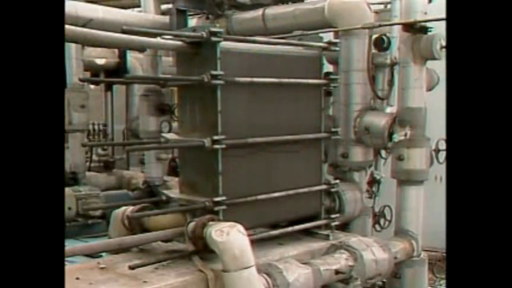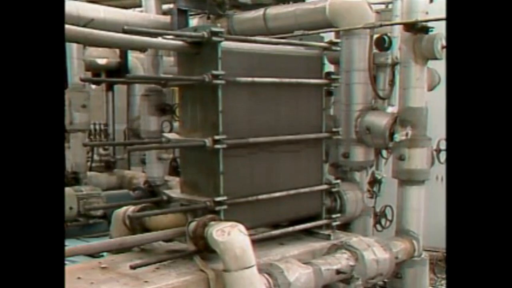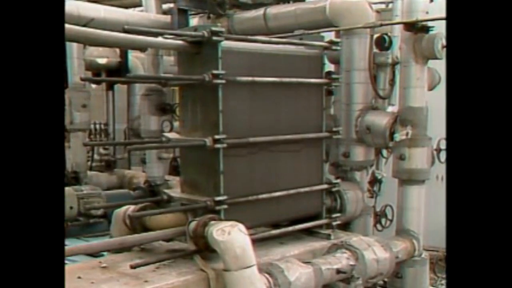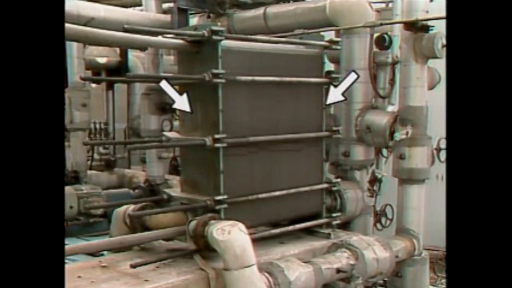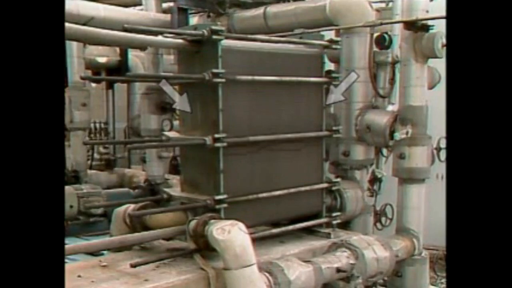All plate heat exchangers work basically the same way, so by looking at the components of a typical plate heat exchanger, you'll better understand how all plate heat exchangers work. This plate heat exchanger consists of a series of thin metal plates and two fixed end plates. The end plates are used to help support the other plates, and they hold the fluid inlets and outlets.